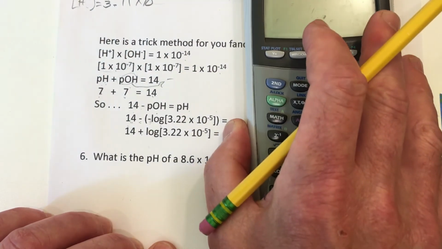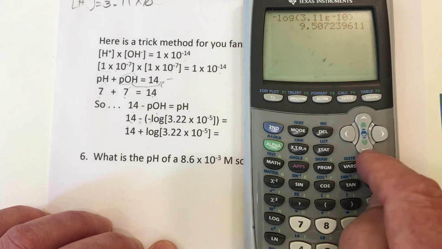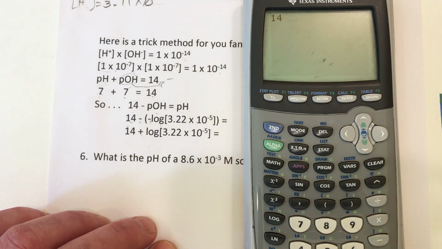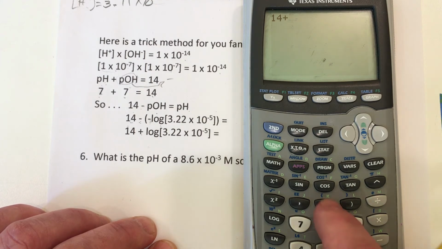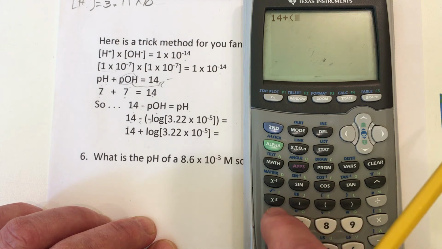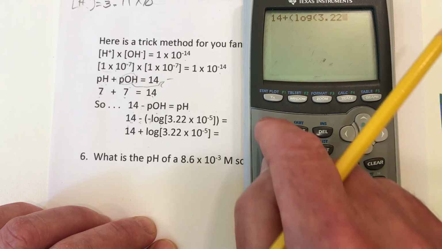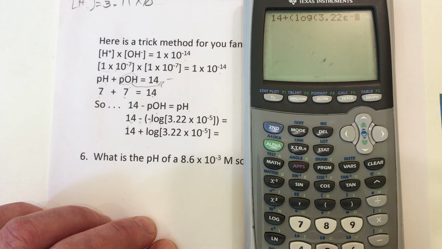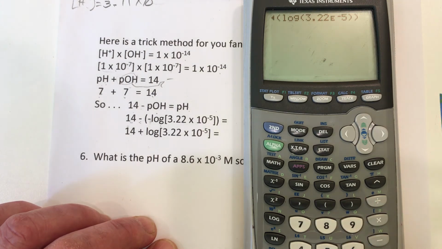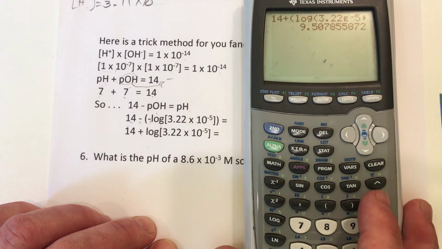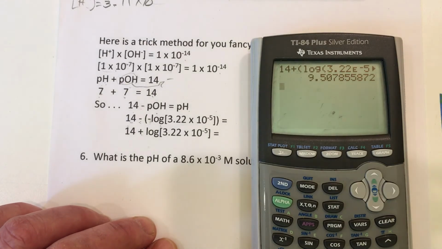So I'm going to type in 14 plus, and now I'm going to put in parentheses, log, and now I'm going to do 3.22, second, my exponent, negative 5, close my parenthesis, and now I'm going to close the parenthesis one more time. Let's see if this is going to work here. Gives me my answer. What do you know? 9.51. There we go. So that's our answer.